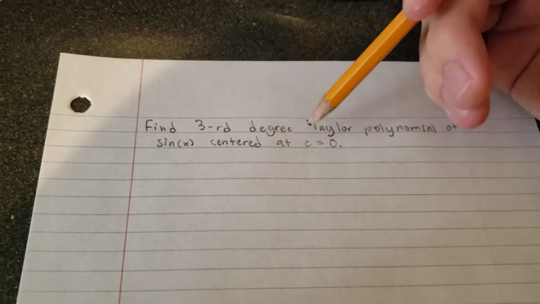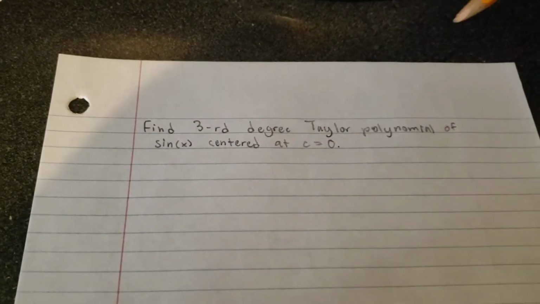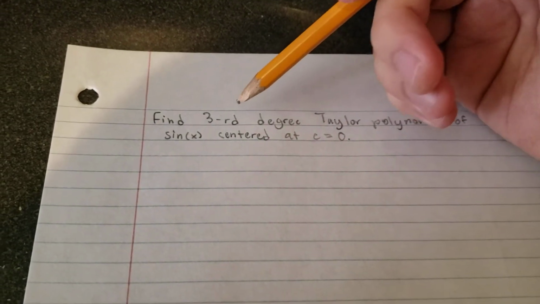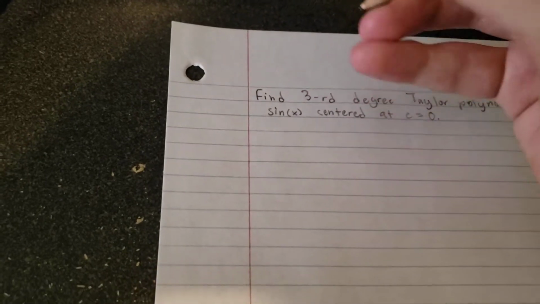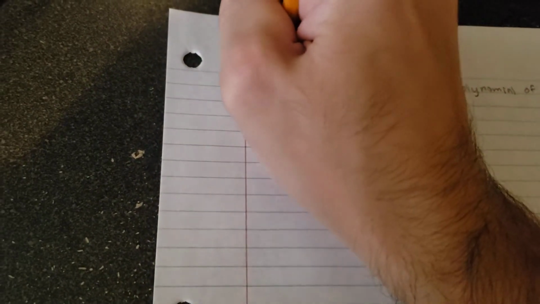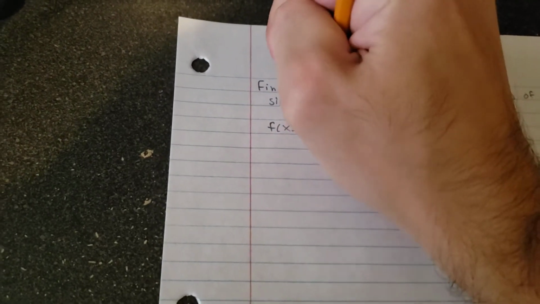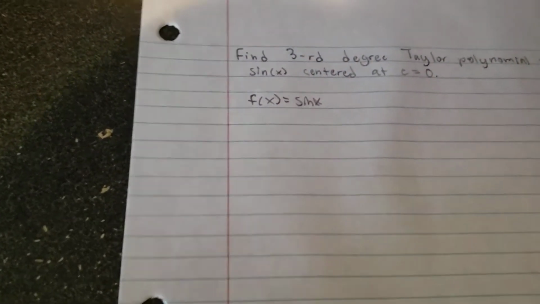But we're not going to find a Taylor series. We're going to find a Taylor polynomial, and we're finding a third degree one. So first of all, let me show you how this works. Our function is sine of x, so let me write that out. We could say that the 0th derivative of sine of x is just sine of x. It's the original function there.